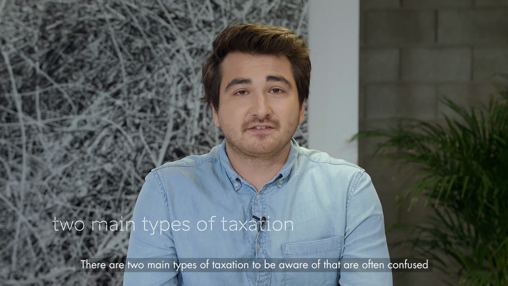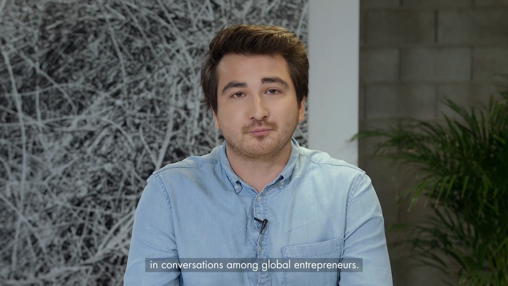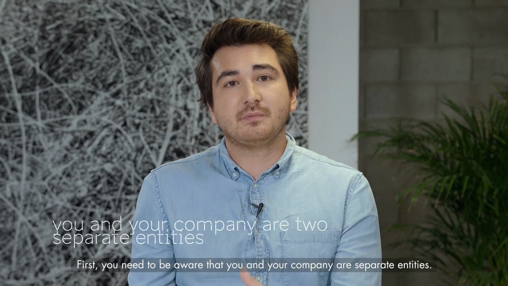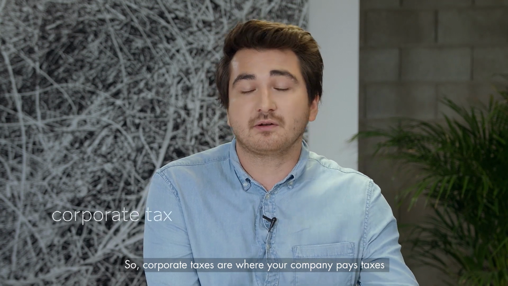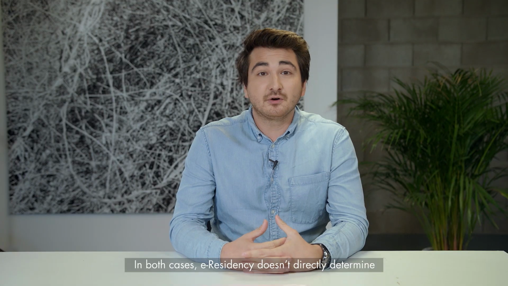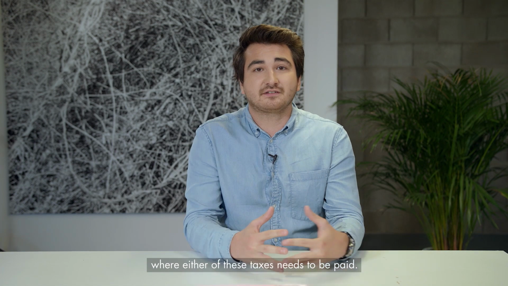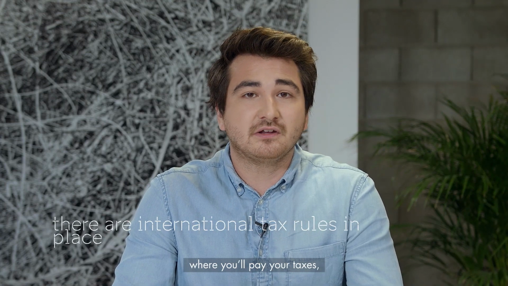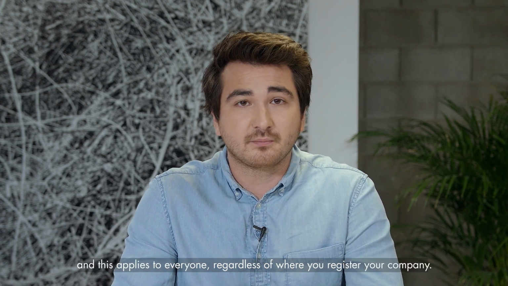There are two main types of taxation to be aware of that are often confused in conversations among global entrepreneurs. First, you need to be aware that you and your company are separate legal entities. So corporate taxes are where your company pays taxes, and personal taxes are where you pay taxes. In both cases, e-residency doesn't directly determine where either of these taxes needs to be paid. There are already international tax rules in place to determine where you pay your taxes, and this applies to everyone regardless of where you register your company.